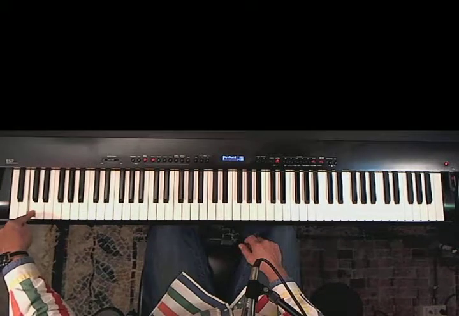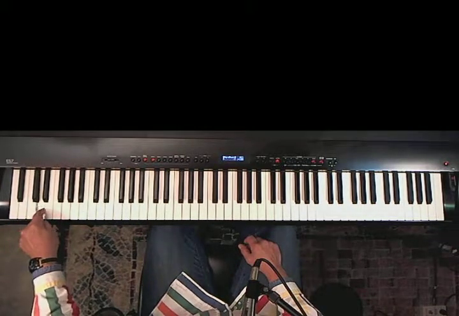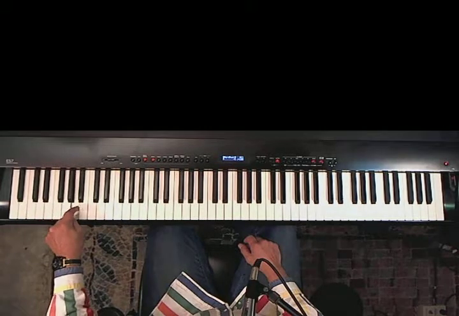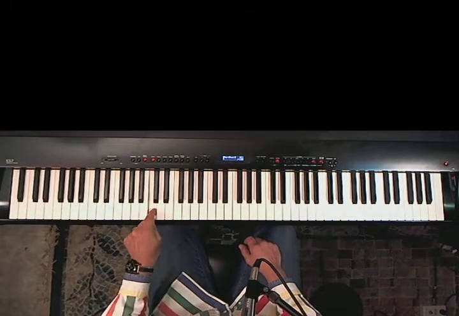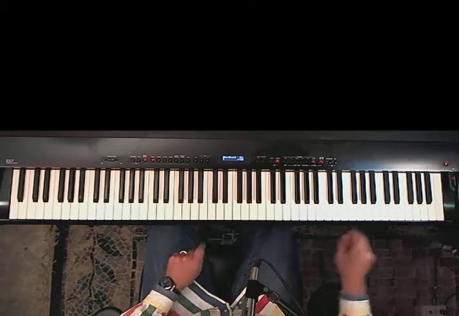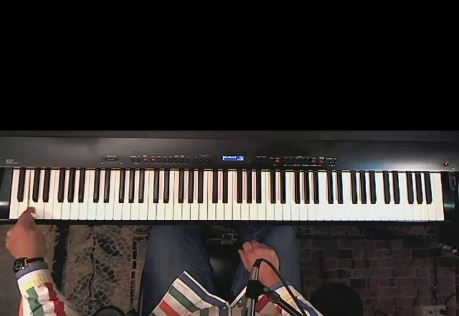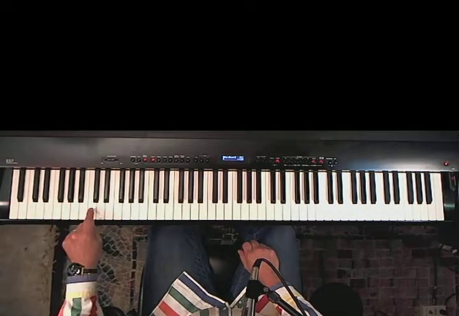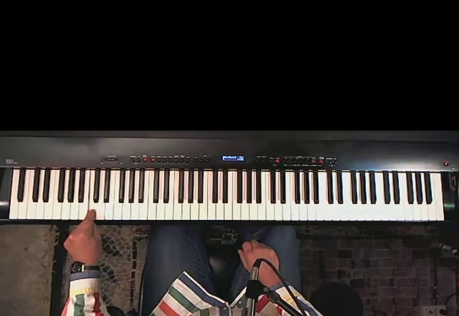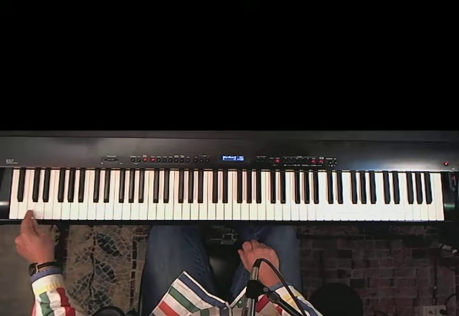The C to the furthest left side is called C1, D1, E1, F1, G1, A1, B1, C2, C3, C4, C5, C6, C7, C8. If this is 1, and that's 2, this is B1, A1, G1, F1, E1, D1, C1.